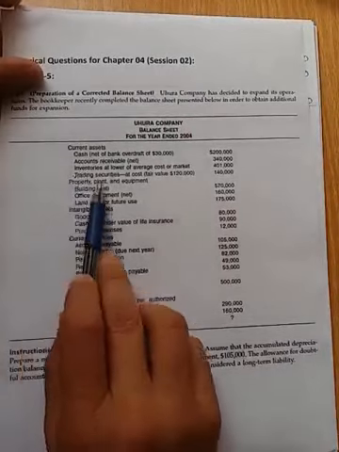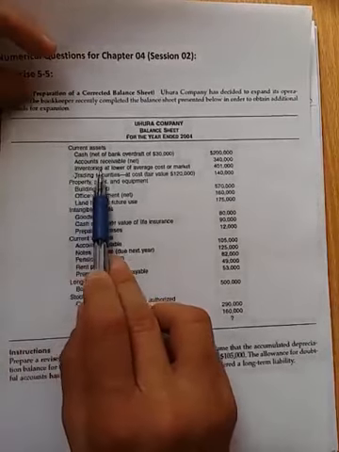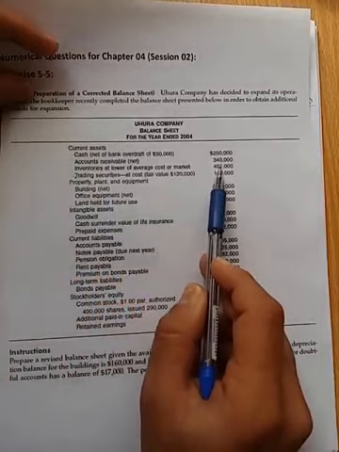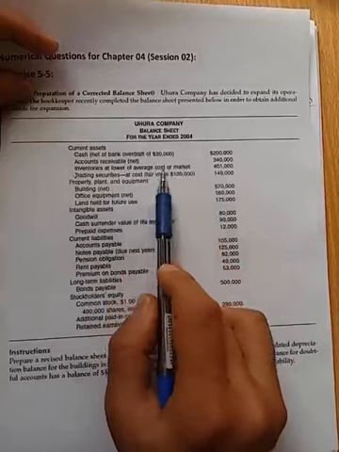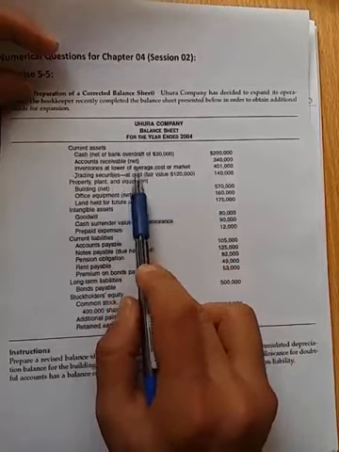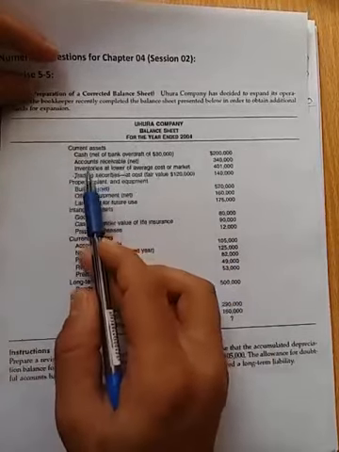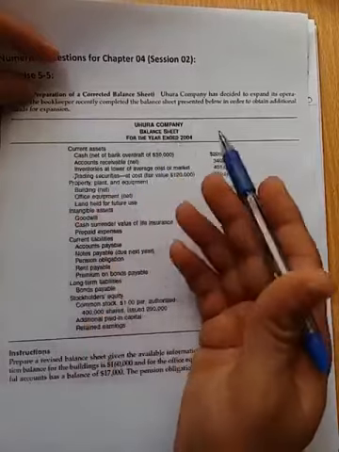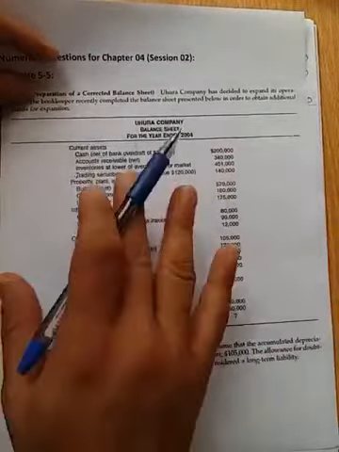Otherwise, if not, then we can directly go to the inventory part here. Now inventory, no other information is actually given. So inventory at lower of average cost or market is $401,000. There is a rule called the LCM rule. We will study this rule in the inventory chapter. For the time being, remember that inventories must be recorded at the LCM rule. We're going to talk about that in detail in its own chapter.